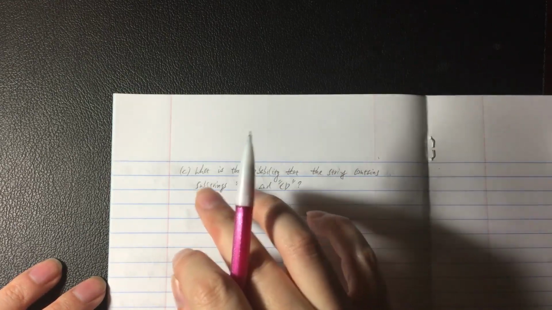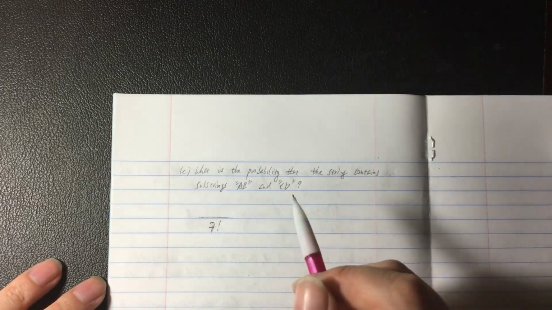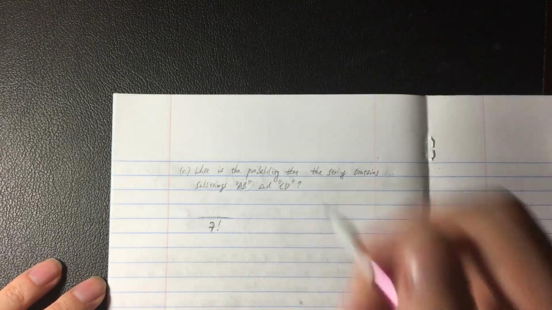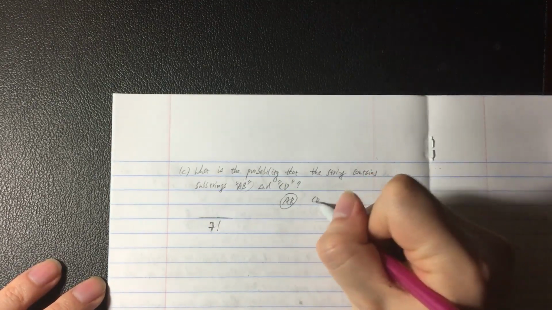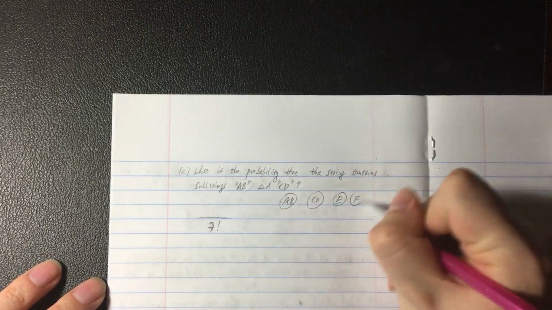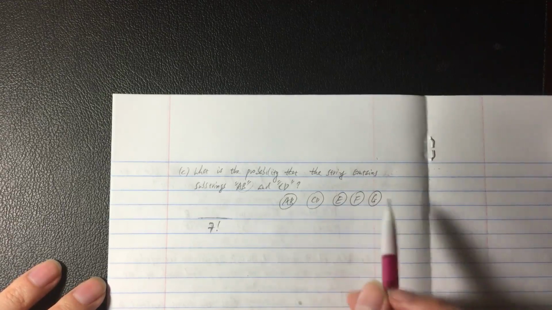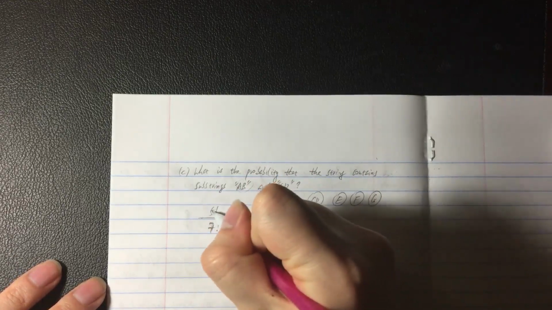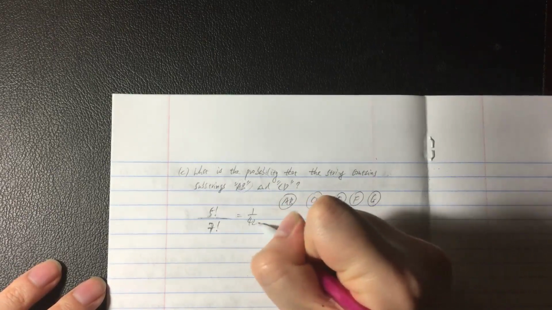For the numerator, we try to find out the number of favorable outcomes. When we have substring AB and substring CD, we must put AB together as one object and put CD together as one object. What's left is E, F, G. So we have a total of 5 objects. The number of ways to arrange 5 objects is 5 factorial. If we simplify, that's 1 over 42.